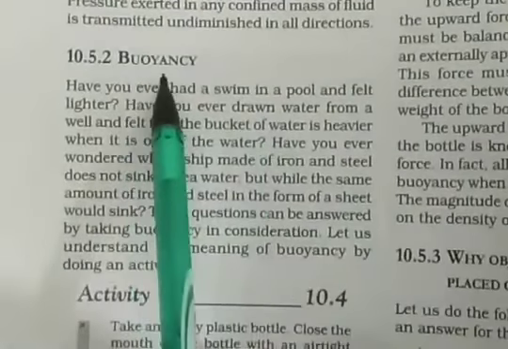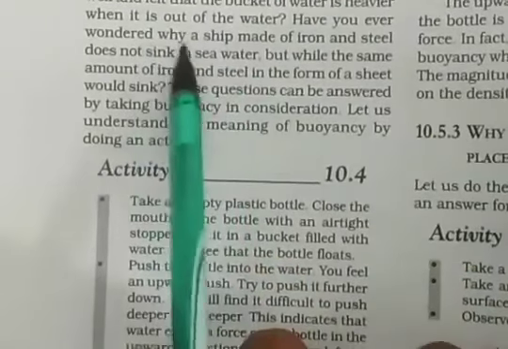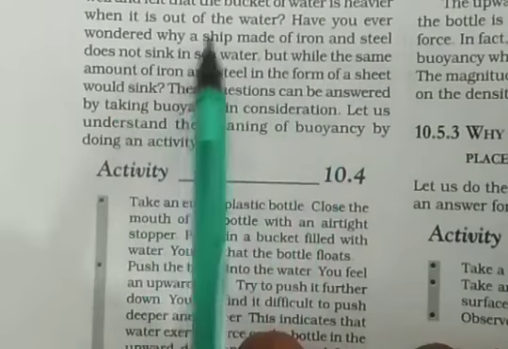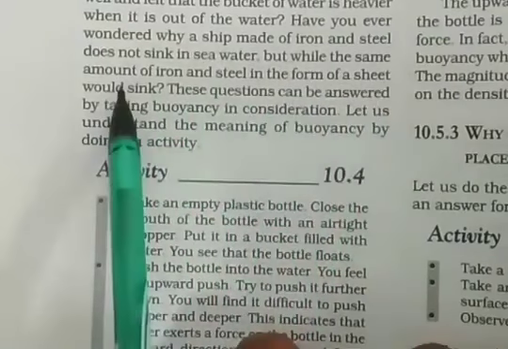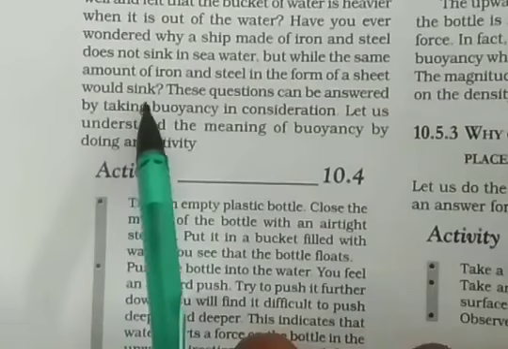What is buoyancy? Have you ever wondered why a ship made of iron and steel does not sink in sea water, while the same amount of iron and steel in the form of a sheet would sink?